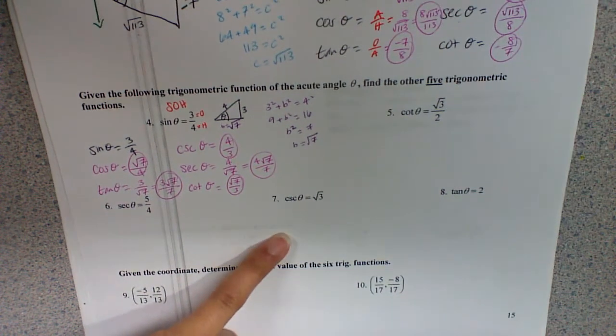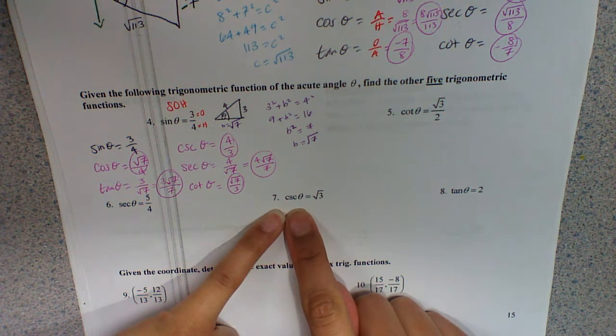Okay, let's take a look at number 7. So number 7 is actually giving you a reciprocal value. Now, what is that the reciprocal of?